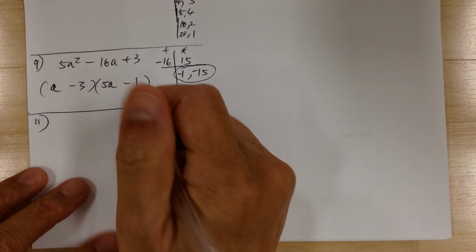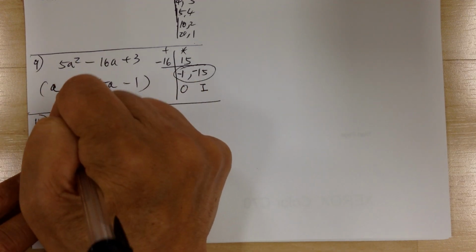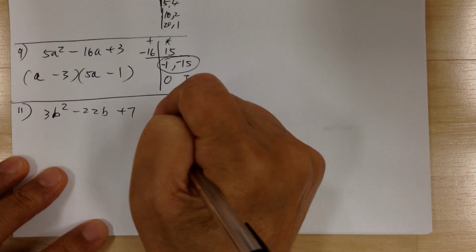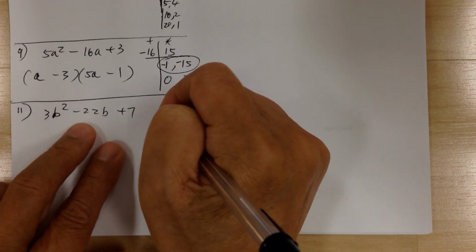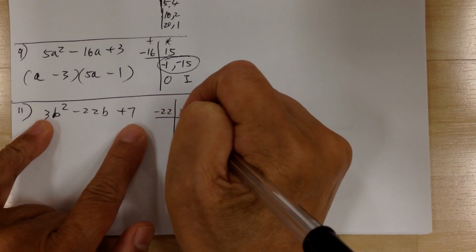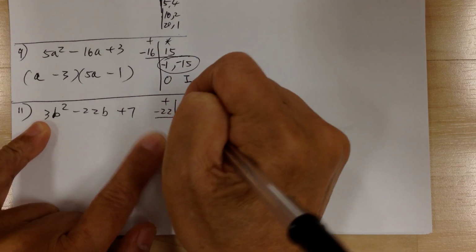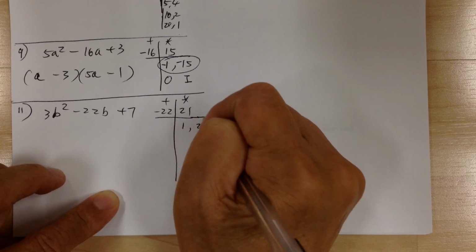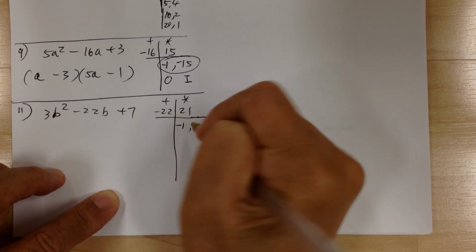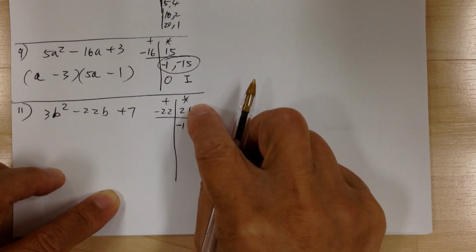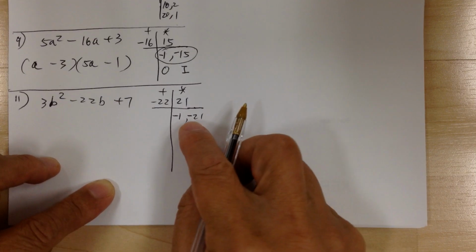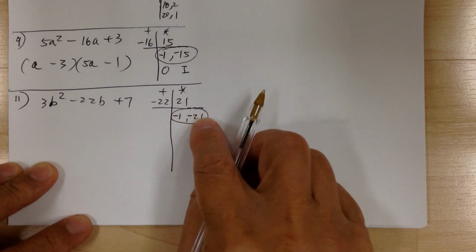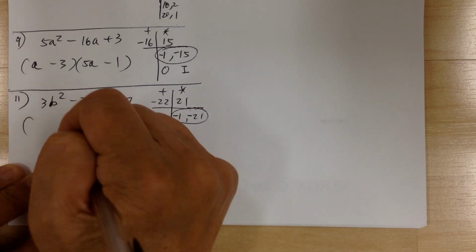Okay, 11, you have 3b squared minus 22b plus 7. So again, you have to get negative 22 and 21. You have to add to get that, you have to multiply to get that. So again, you start with 1 comma 21, but to get negative, you have to use negative times negative. Negative times negative gives you positive. So you have to keep good track of your positive and negatives. And this is it, right? You multiply to get that, you add to get that.